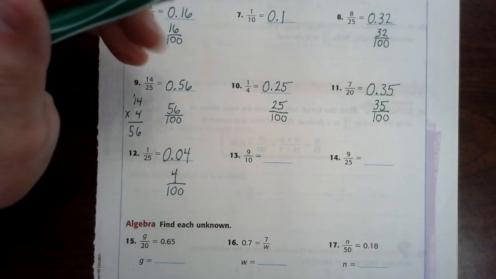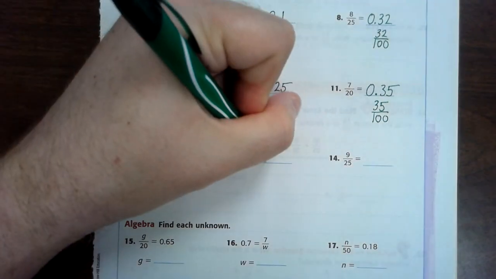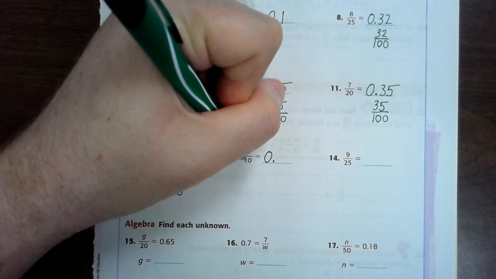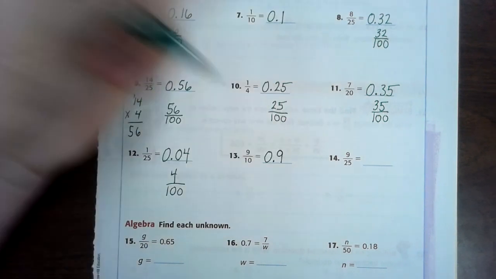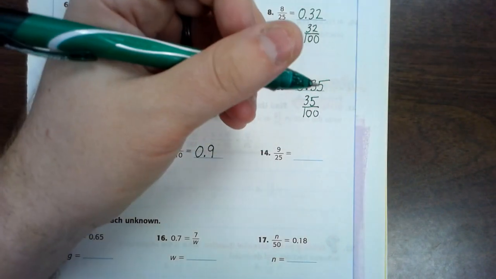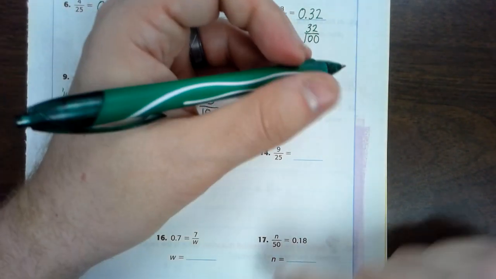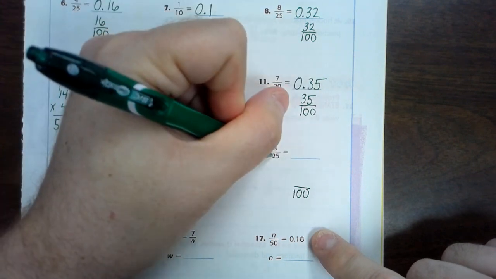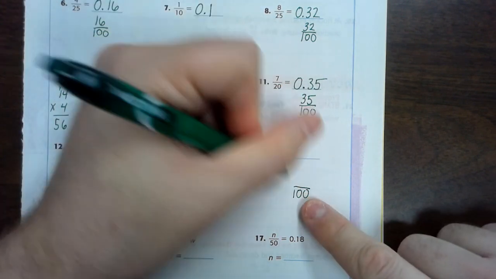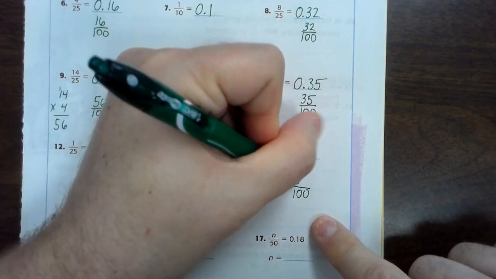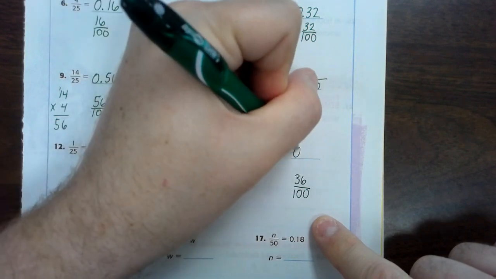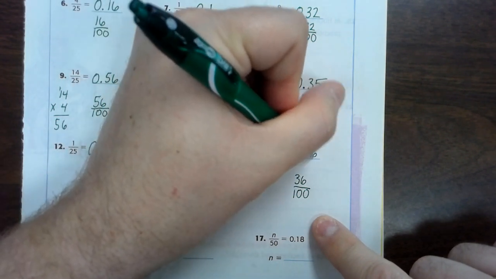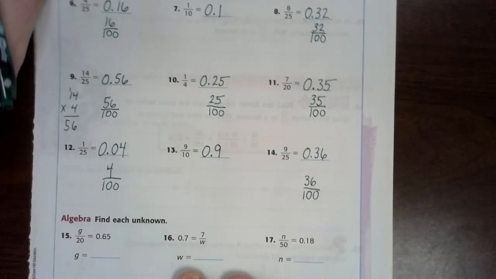Next one, 9/10. There's already a 10 there, right? So we have to write 0 decimal, and this is 9/10. So this is the tenths place right here, 9/10. This one right here, 9/25. 25 is more than 10, so we have to use 100. 25 times 4 equals 100. So 9 times 4 equals 36. So we write 0 decimal 36, like so.